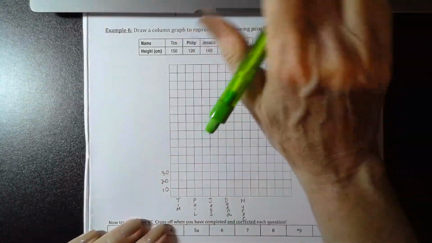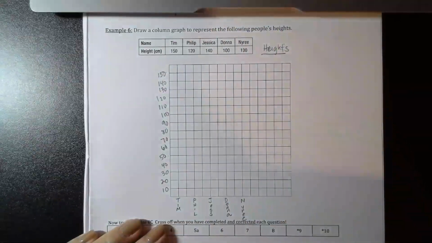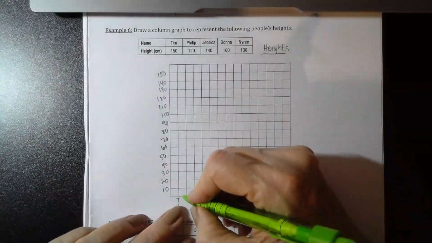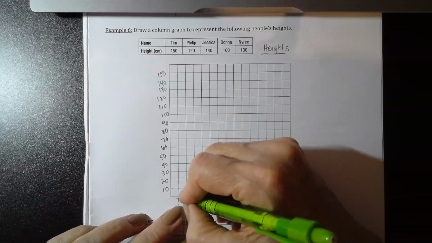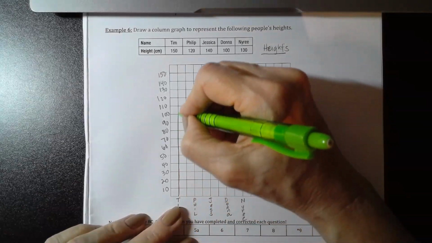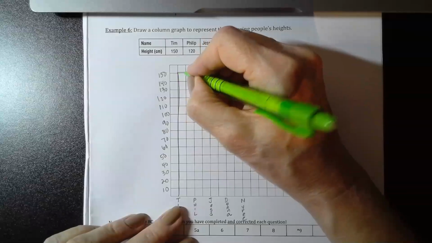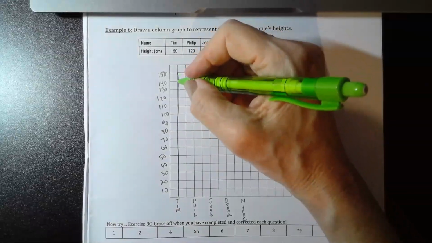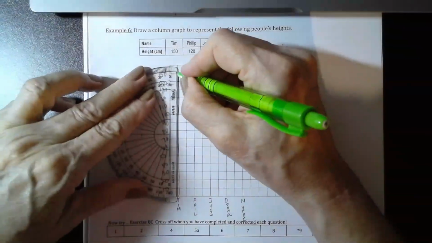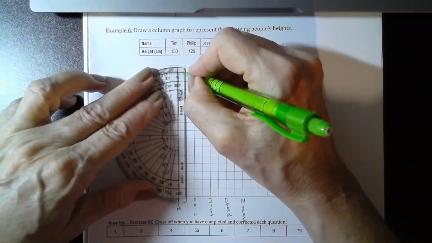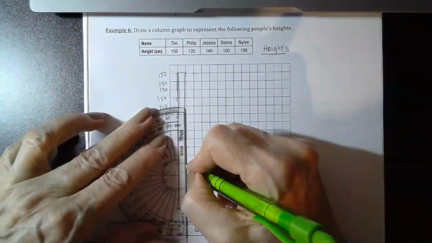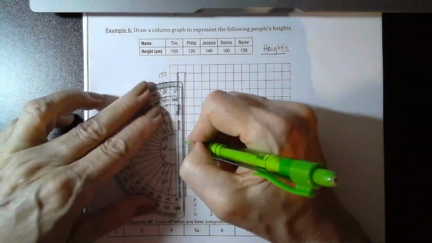I'll pause for a minute while I do that. Okay, so I've done that. And now for Tim, Tim is 150. So I'm going to go all the way up. Usually I would use a ruler to 150. I'm just going to use the edge of my protractor because I kind of stuffed that up. And I'll go all the way down here for Tim.